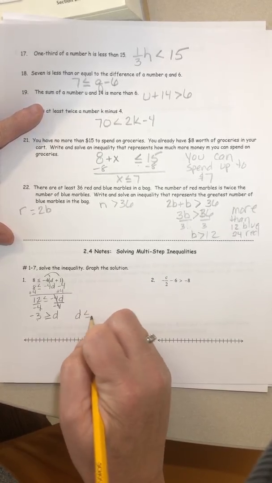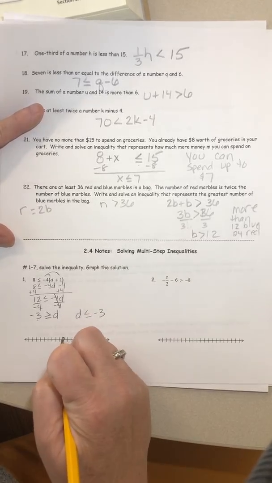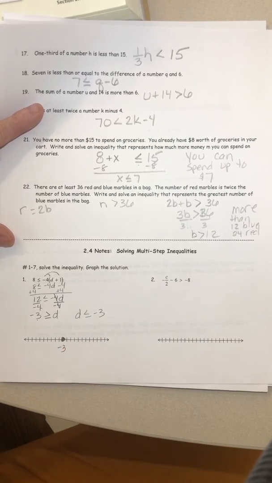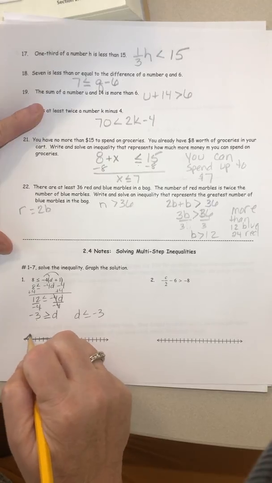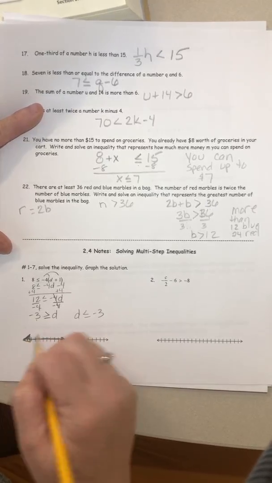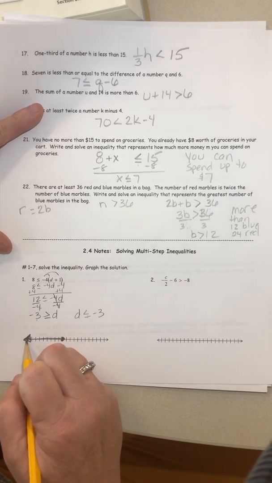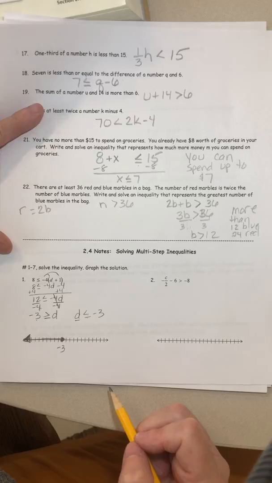You can also flip that around and write it the other way. The advantage of doing it that way is you can have the negative 3 right there. And since the variable is on the left-hand side, your arrows should match. This arrow goes to the left, this arrow goes to the left. That only works if the variable is on the left-hand side.